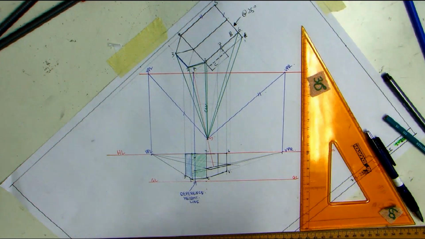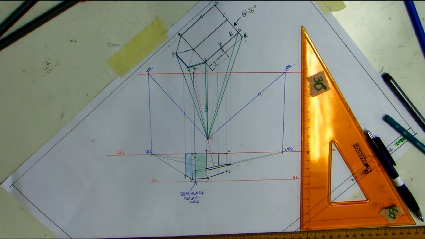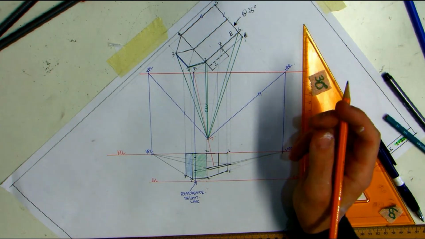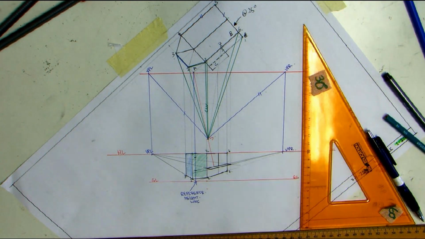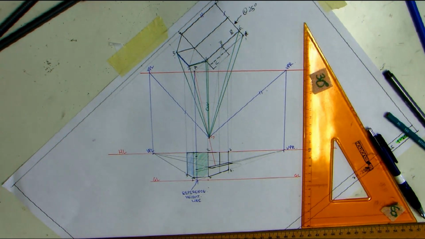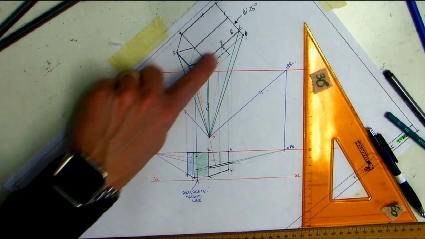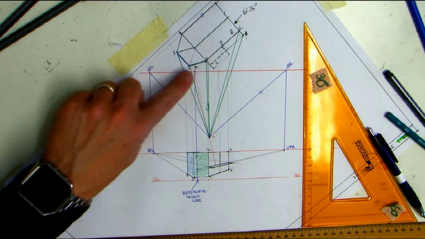The slope, this surface here: is it sloping towards, or in the direction of, vanishing point L or vanishing point R? The slope is going in the direction of VPL or VPR. Hands up. Back to me. VPR? VPR. So you think the slope is going that way. It's sloped at 25 degrees going that way.